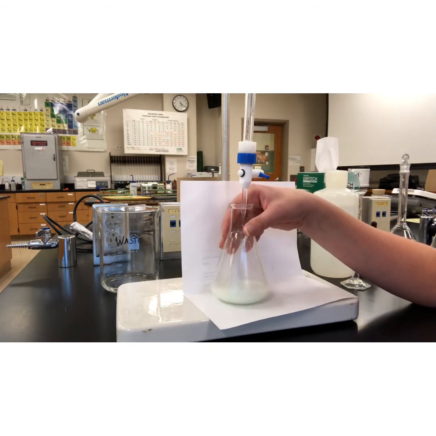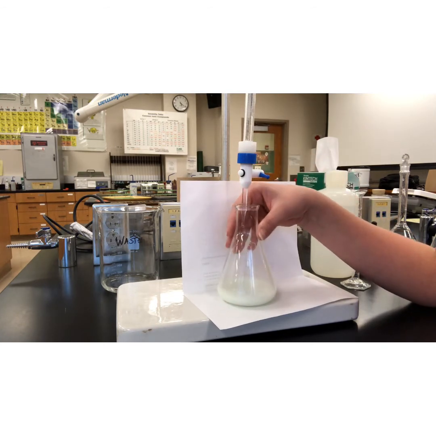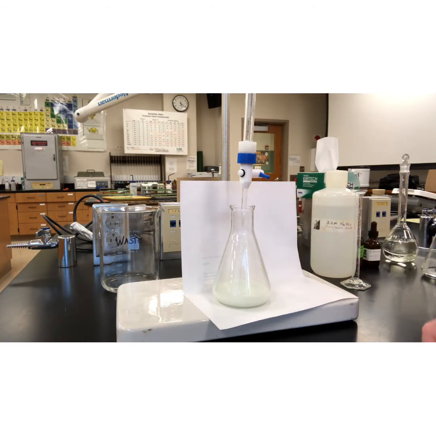All right, I definitely see a blue tinge across this entire solution. So what I'm going to do is go ahead and note my current volume, and then add a little bit more. And if it's a stark color change after that, that means that I was at my end point. So we can note it and not overshoot it.